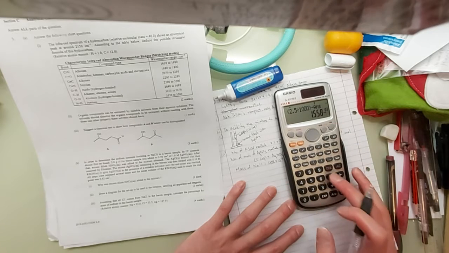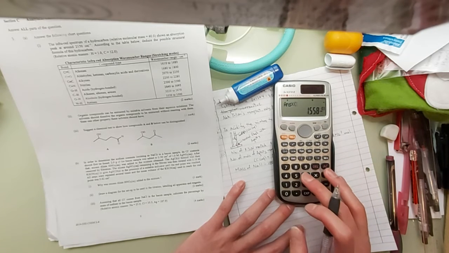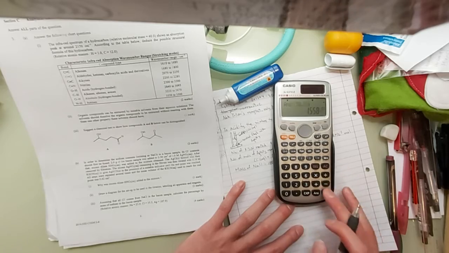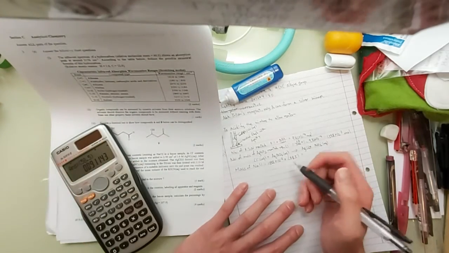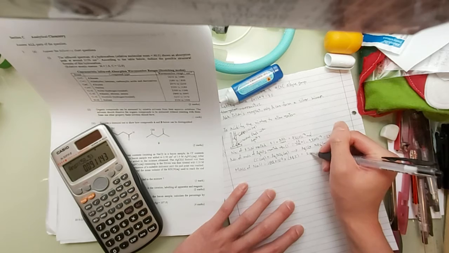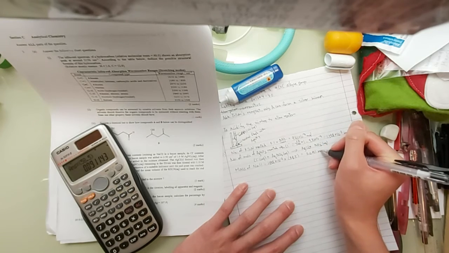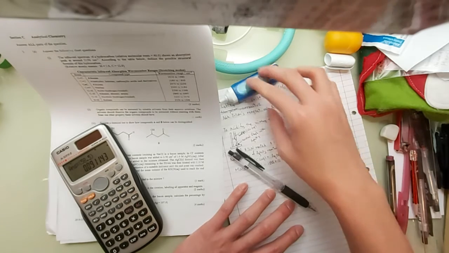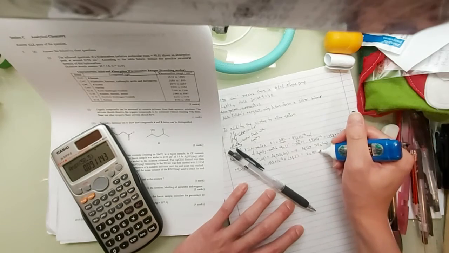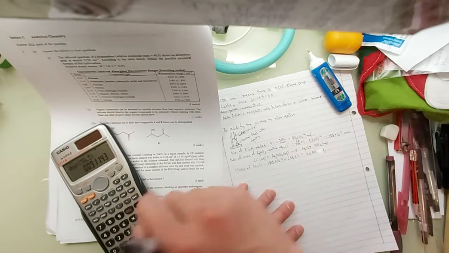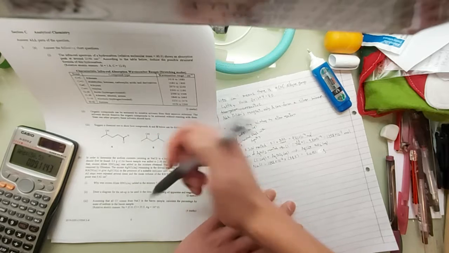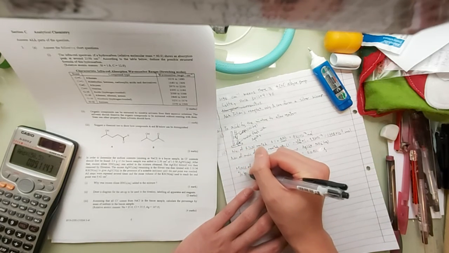What the heck? I feel like I've done something really wrong, but I don't know what it is. And that's scary, because usually I'm good at this. Okay, 0.0911 grams. I feel like it should be way more. Bacon is salty, okay? Okay, so percentage by mass.